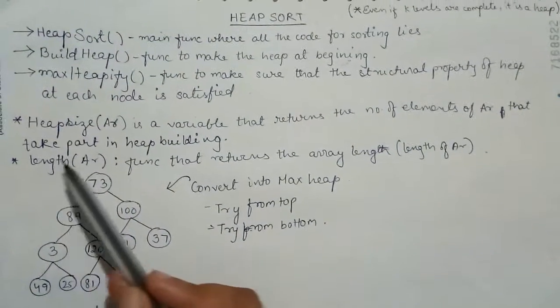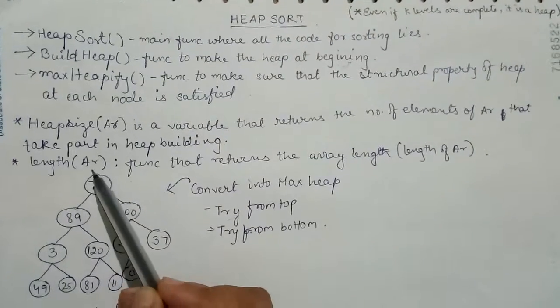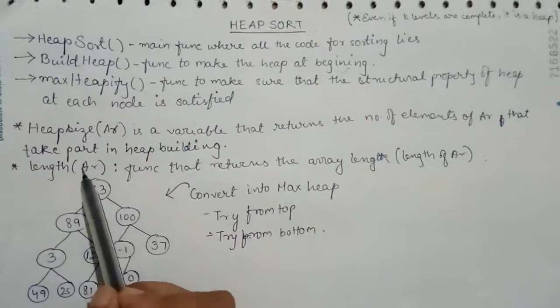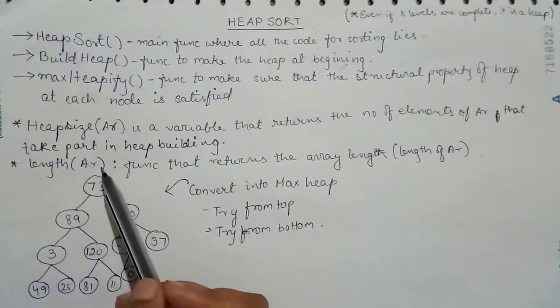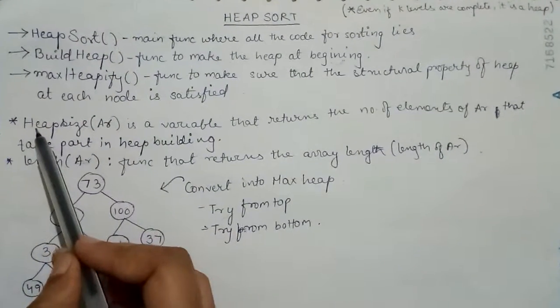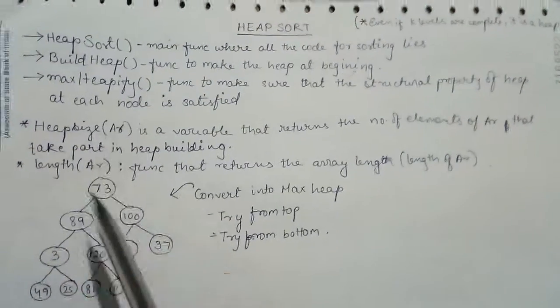Whereas length of AR, this is a function. Here AR is the array. It is a function that returns the array length. So if there are 10 elements in total, then length of AR will return 10, and if 7 take part, as said earlier, heap size will return 7.